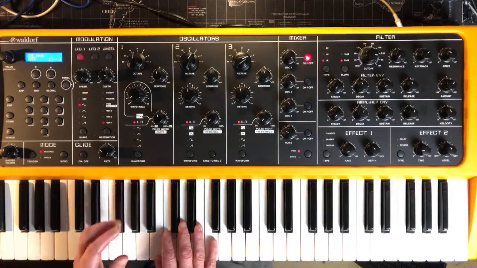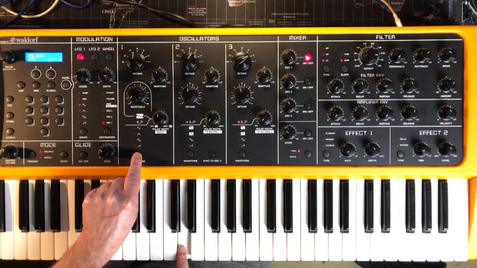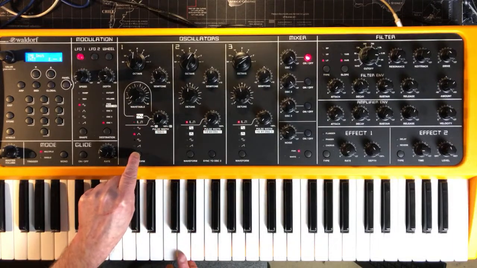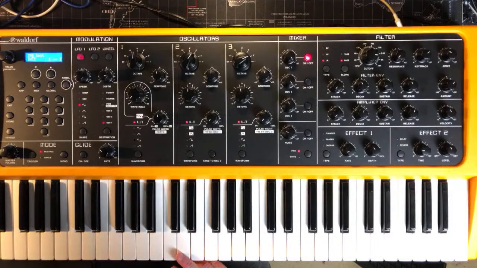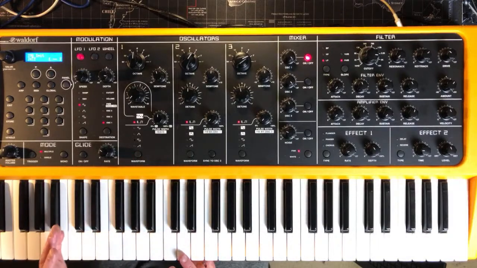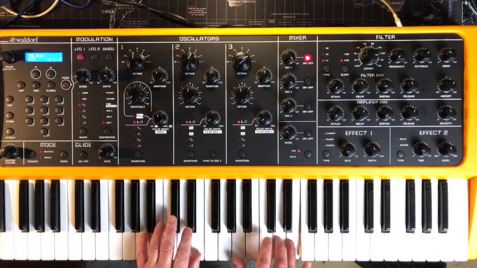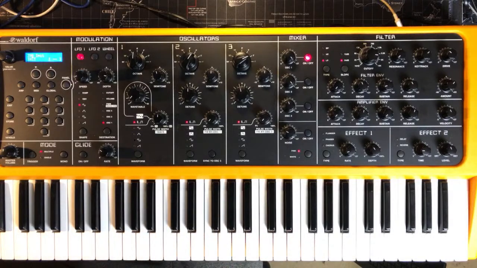So you could just basically put it on a square wave if you wanted to, but I want it on a pulse wave for this first sound. So this first sound, I'm going to try and make an accordion. Now I have programmed the accordion earlier, so this is one of mine. So yeah, let's crack on and try and do an accordion.